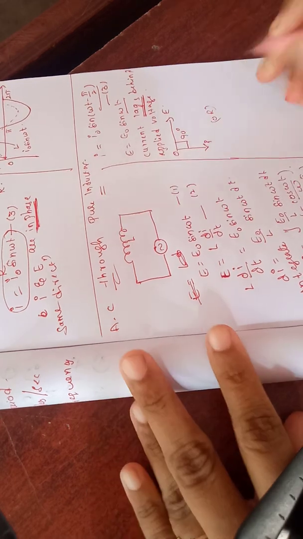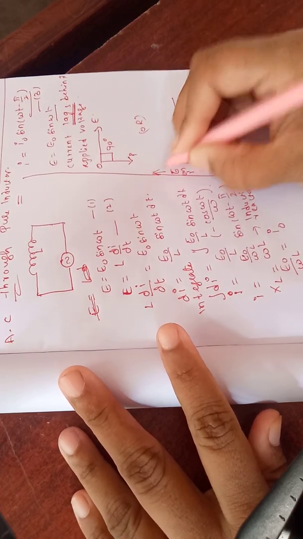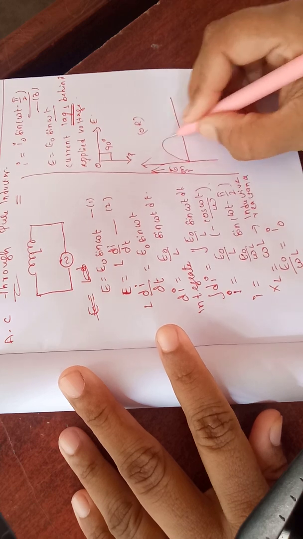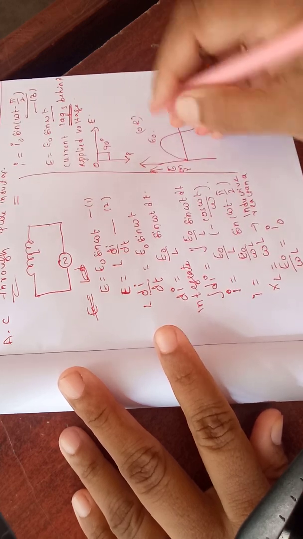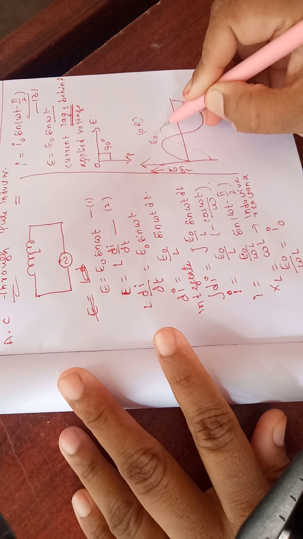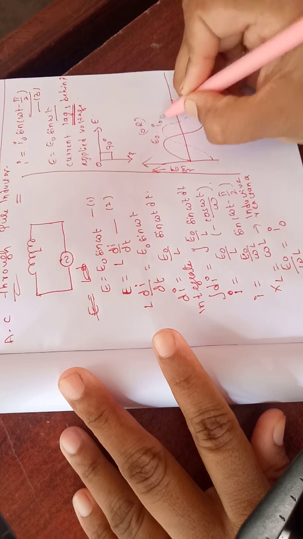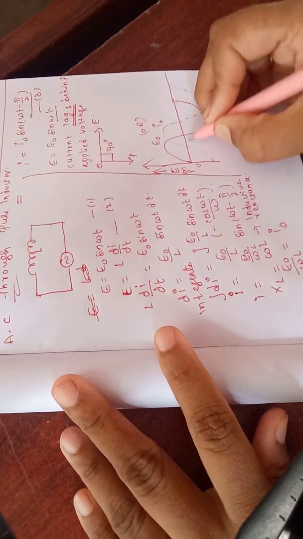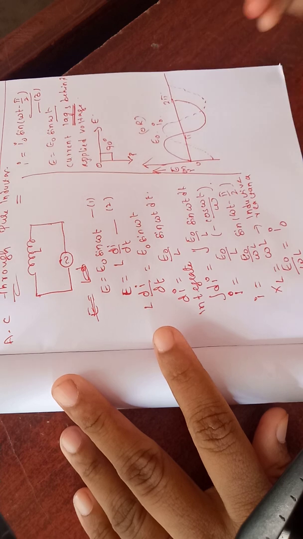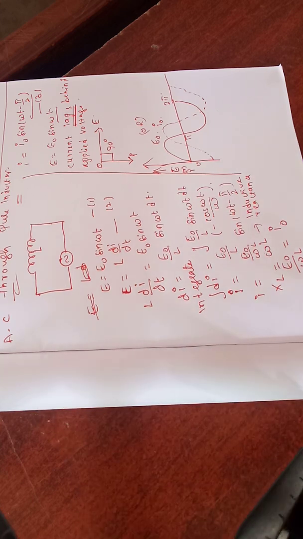Or we can also draw it in such a way: voltage or current, right? If this is the peak voltage, current lags behind the voltage, 0, pi, 2 pi, right? Current lags behind the voltage by 90 degrees.